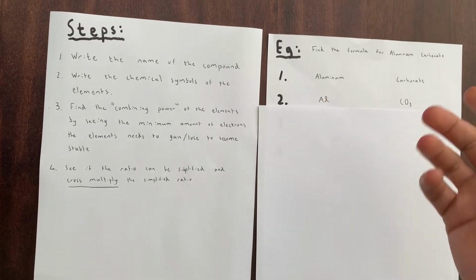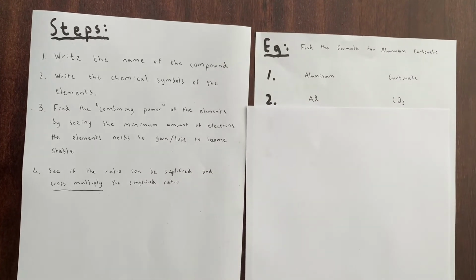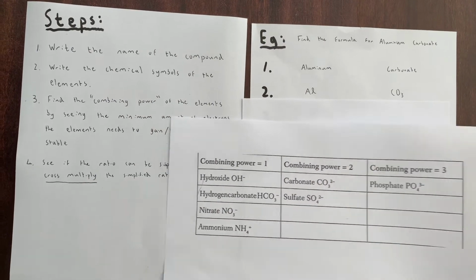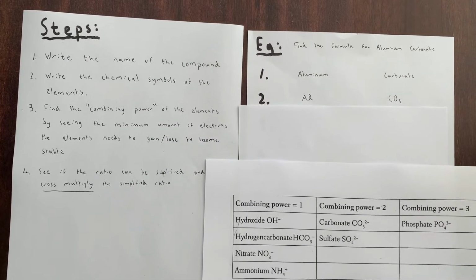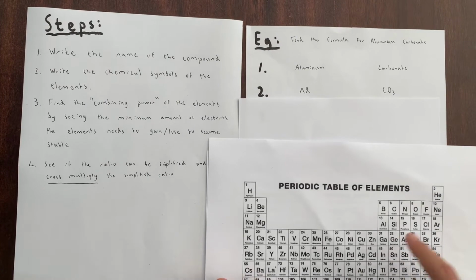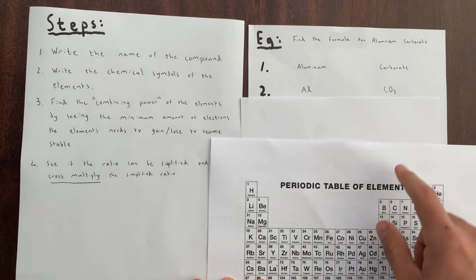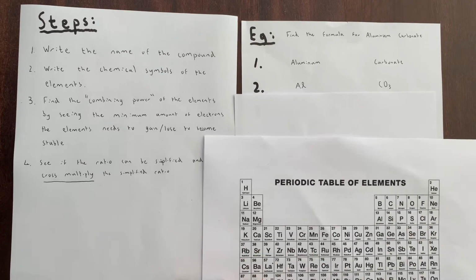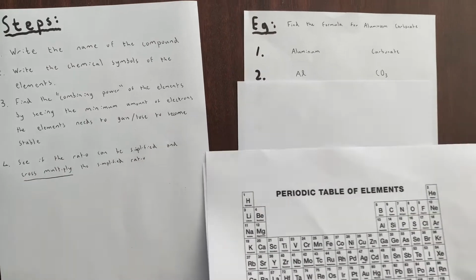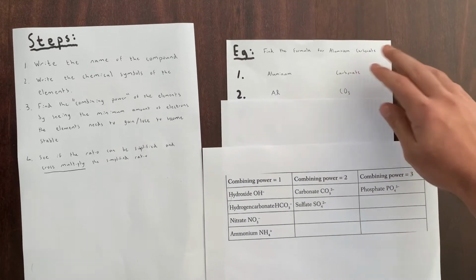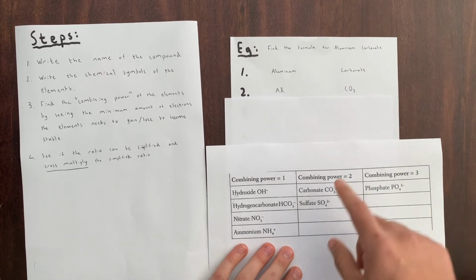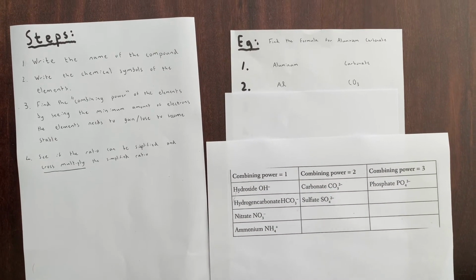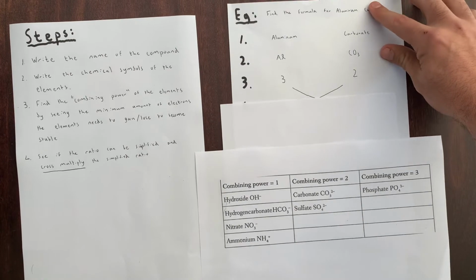We write down, as I said, as Al, and then we know from our new table that I've showed you here that carbonate is CO3. Okay, next step is going to go find the combining power. So let's start with aluminium because we've already done these before. As I said, it's in group 3 of our periodic table. So it's either going to gain 5 electrons or it's going to lose 3 electrons. So we know that the combining power of aluminium is 3. And then carbonate, it's over here on our table, which has a combining power of 2. So we just write that down straight away.